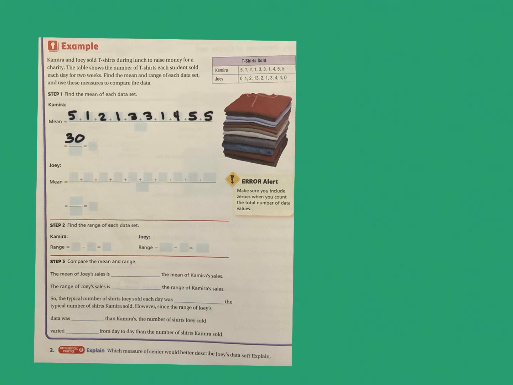And when I add those all together, I get 30. There is 1, 2, 3, 4, 5, 6, 7, 8, 9, 10 pieces of data. So I divide that 30 by 10, and 30 divided by 10 is 3. So the mean of Kamira's is 3. So on average, she's selling 3 shirts each day.